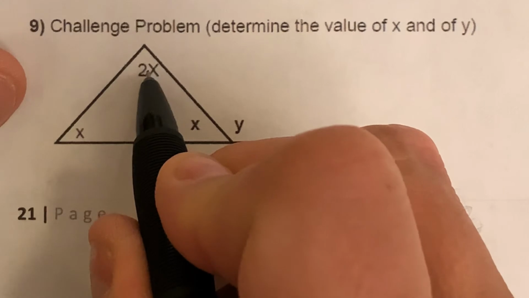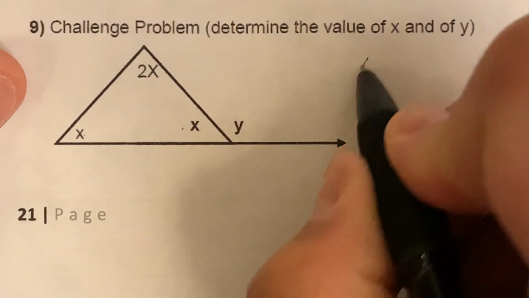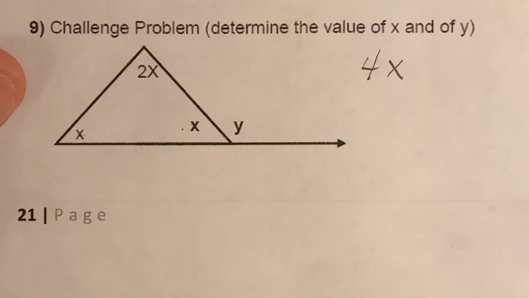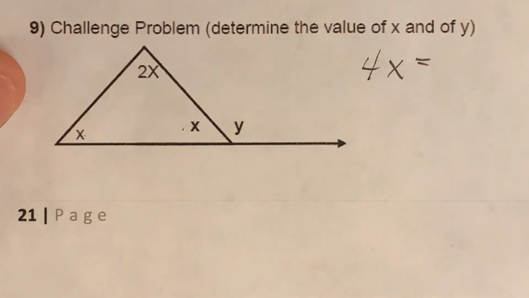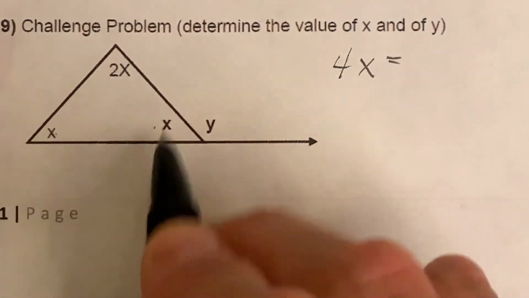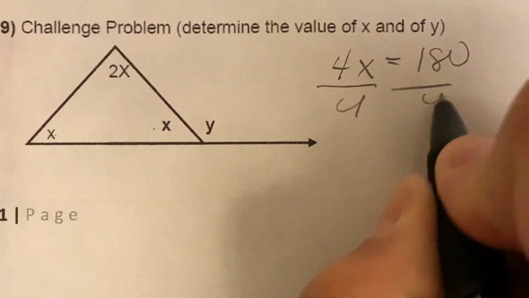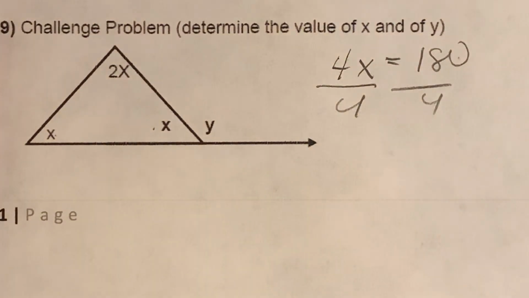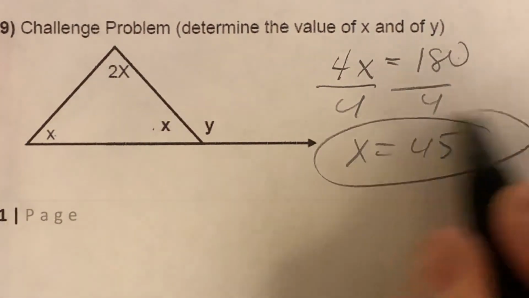But I can take these, 2x plus x plus x. Well, that's 4x. 4x equals what? Come on, somebody's got to know. 4x equals the sum of the angles in the triangle, 180. So we divide by 4. That's going to be 90, 45. So x equals 45. That's the x.